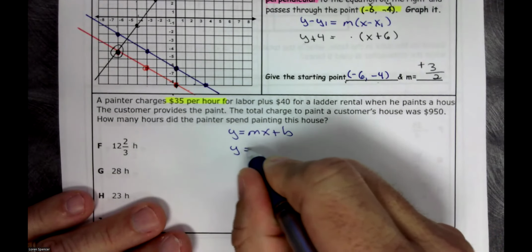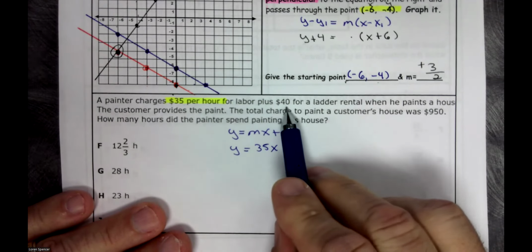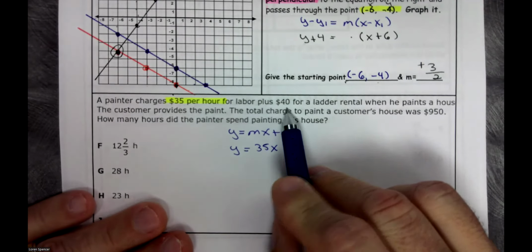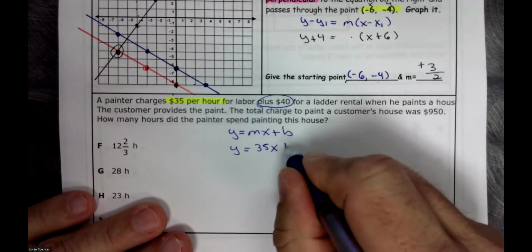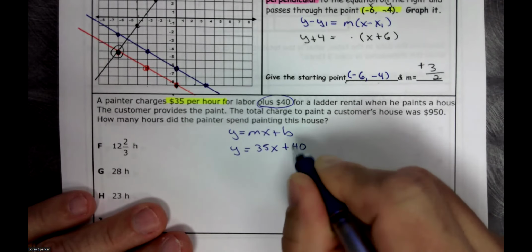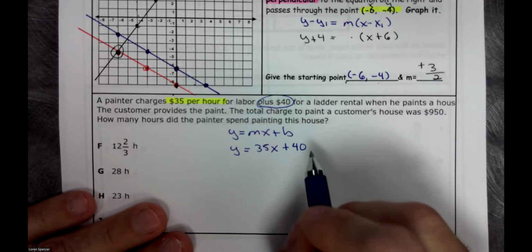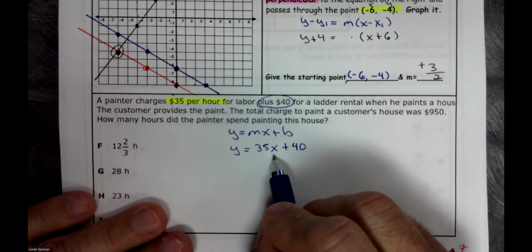So y equals 35x. And plus, they spend $40 for a ladder. This is a plus, and it's a one-time fee. And the y-intercept is always going to be a starting point or a one-time fee. So they're spending $40 plus $35 an hour.